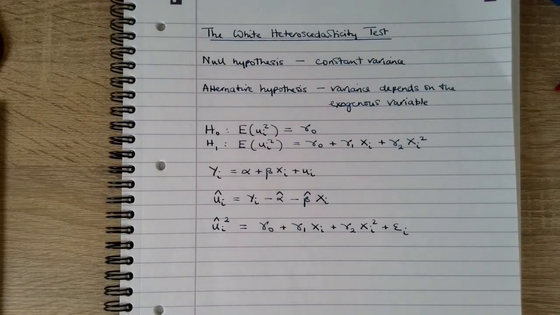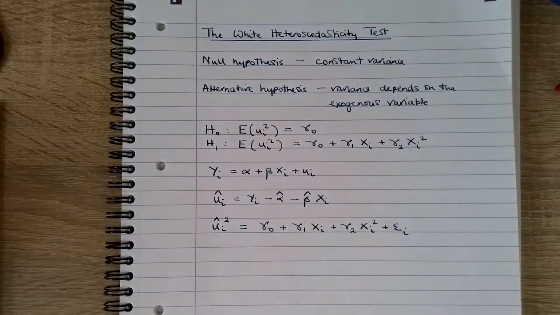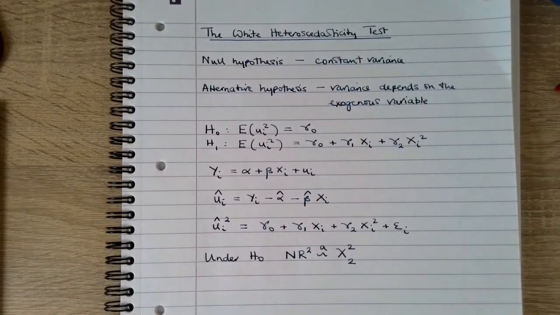So how do we construct the test? Well, we can't observe the errors directly, but we can observe the regression residuals. So the regression residuals are defined by taking our regression model, estimating the coefficients alpha and beta so that we get alpha hat and beta hat, and then constructing a set of residuals of the form ui hat equals yi minus alpha hat minus beta hat xi. We can then use these regression residuals to construct an auxiliary regression of the form shown here, where ui hat squared is a function of xi and xi squared, and we're going to estimate this auxiliary regression.